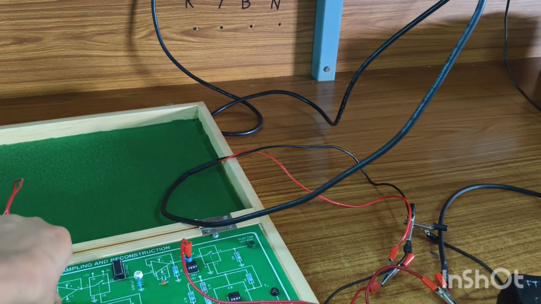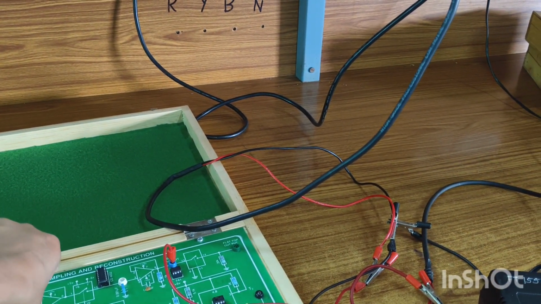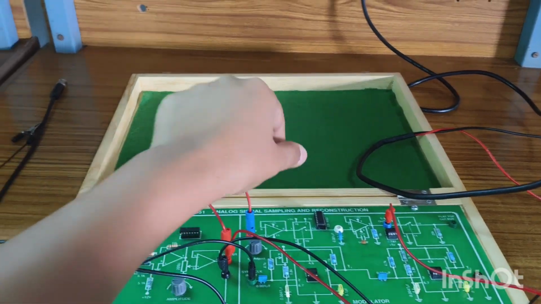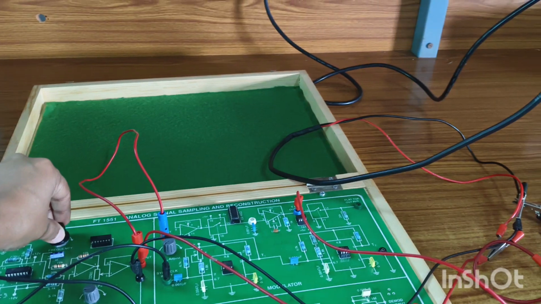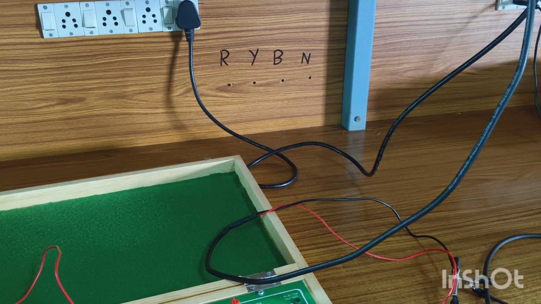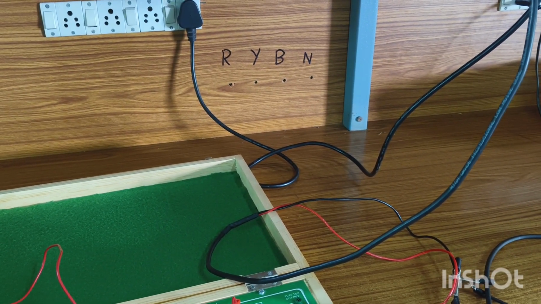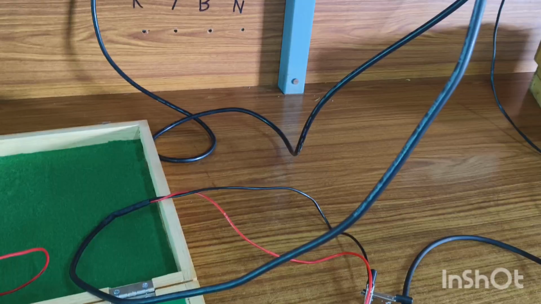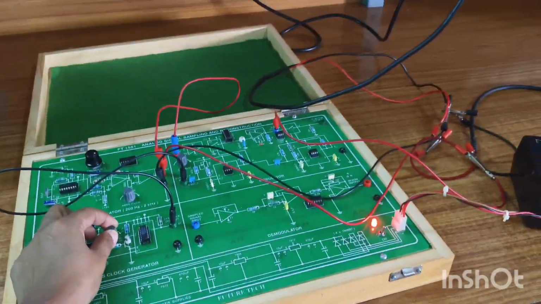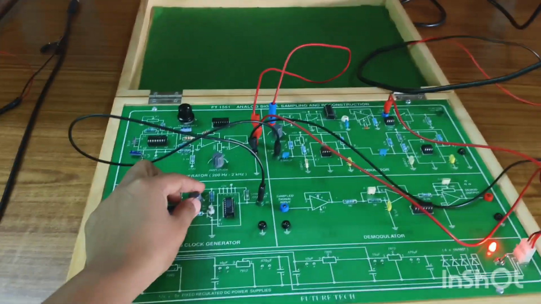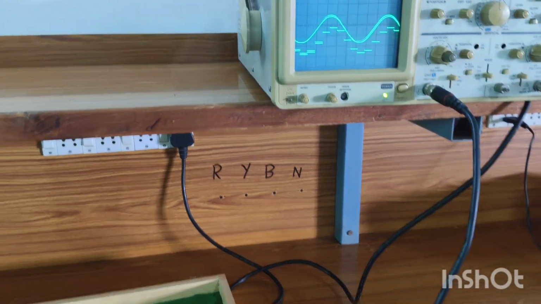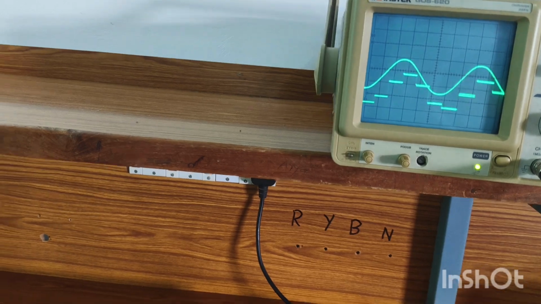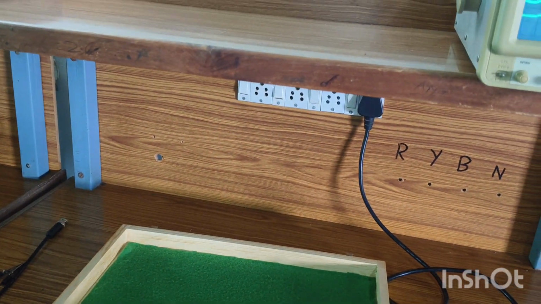And here to get clear samples, we need to adjust this T on also, as well as this frequency also. For one cycle, how many samples we are going to get, that we need to note down clearly. So if we adjust this, see here we are getting like this. If I adjust this one, we are going to get like this. And we need to adjust this also to get the correct output.